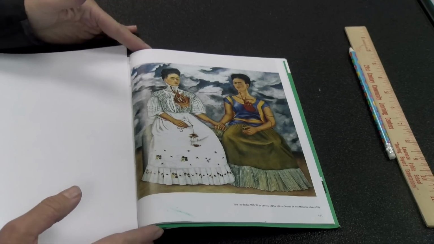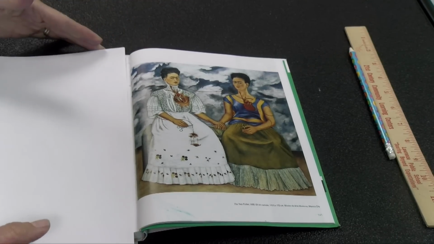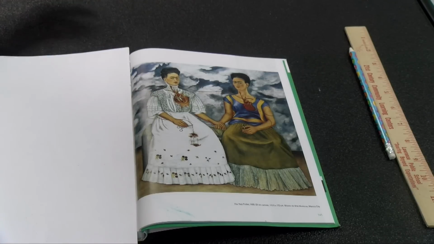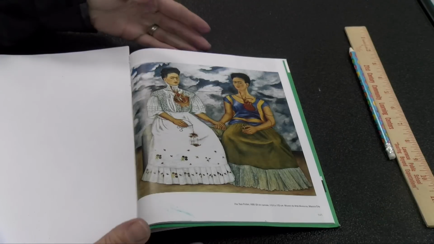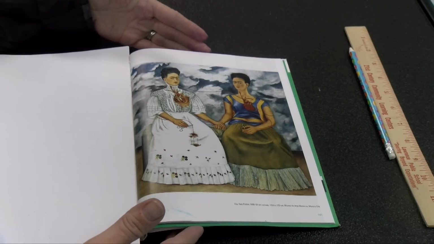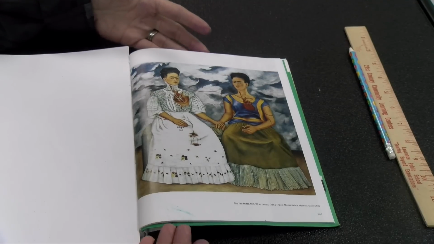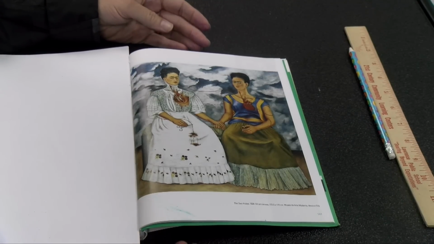The symbolism that Frida Kahlo would add to her images, often she would have animals. She would also have images of history from Mexico, so it would show Mexican historic images. And she would also show or add things that had to do with her own personal life.